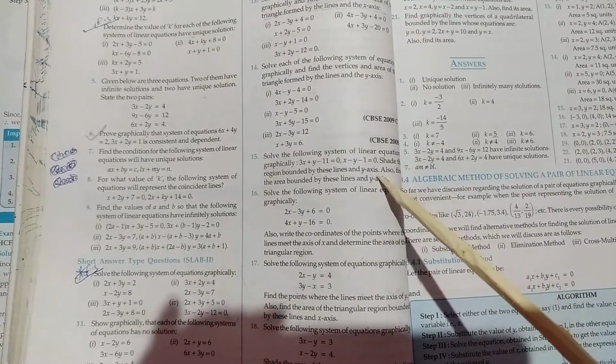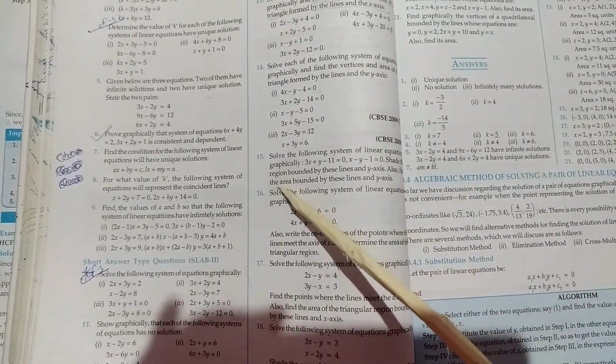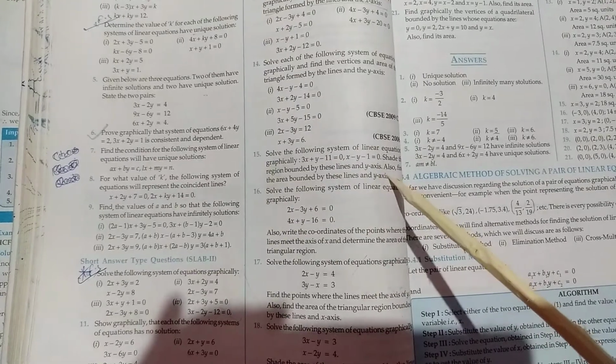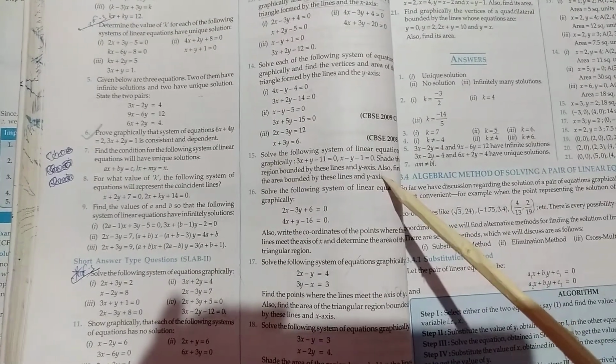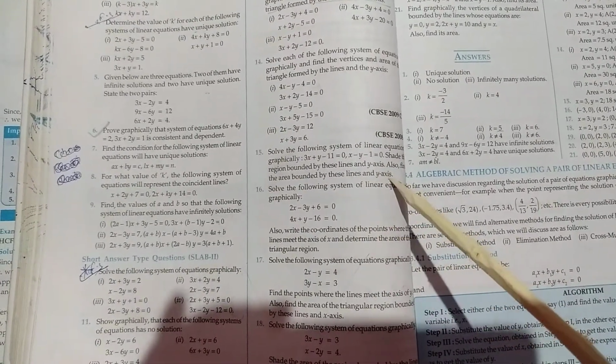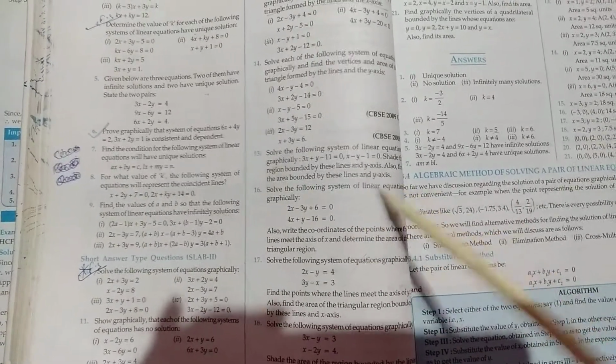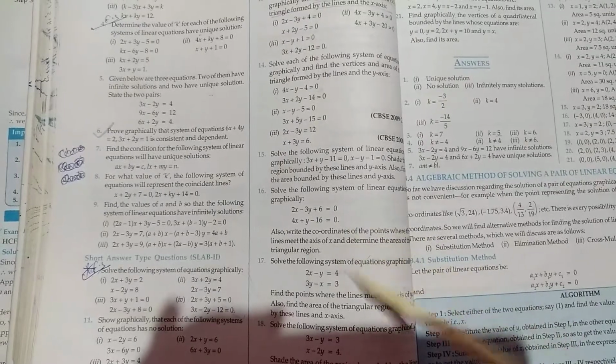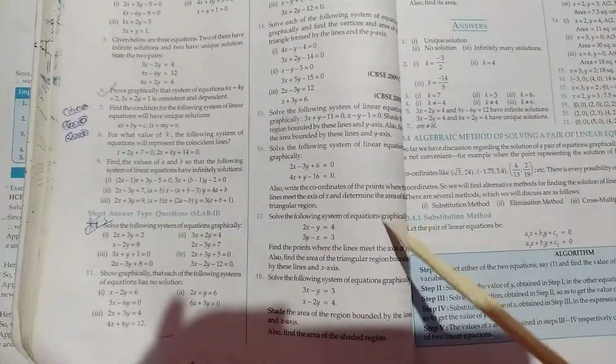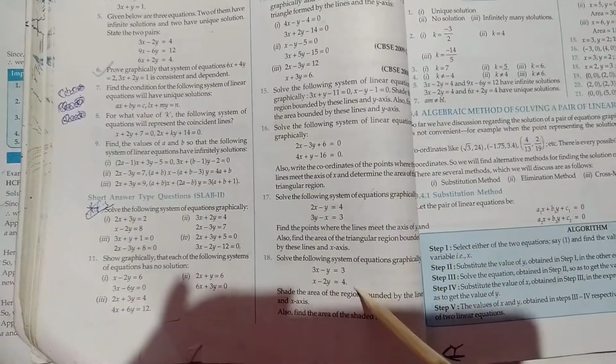See, there is a little difference here. Shade the region bounded by these lines and the y-axis. Also find the area bounded by these lines and the y-axis. You have to shade just like in the example. It is a cross or just like a spider web. We have to just color or shade the area. All are similar. You just practice.